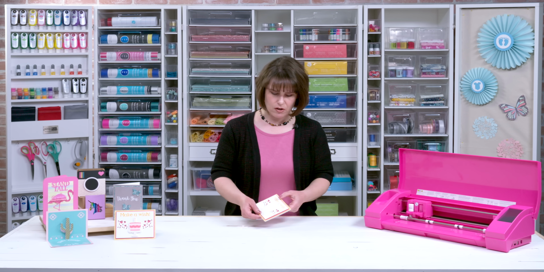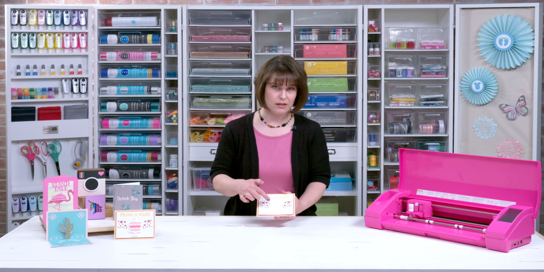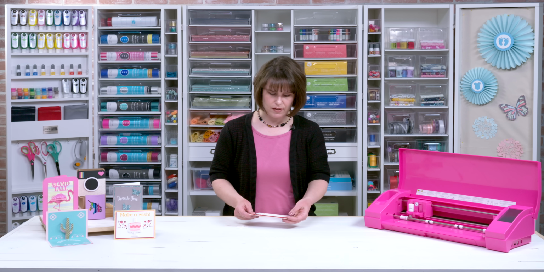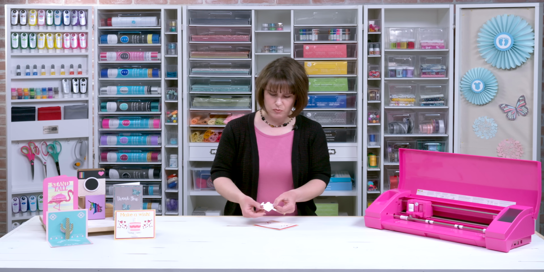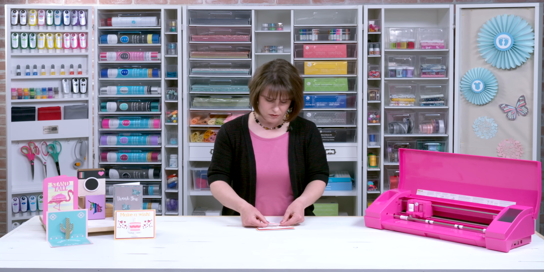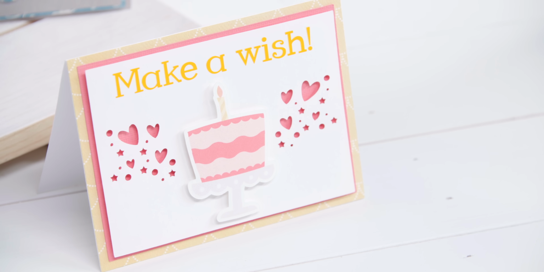And this card is just layers like we've done previously. There's different shapes of rectangles, and I added some extra little cutout designs and added some adhesive, the foam adhesive, to make that kind of pop. And so I've just added some more foam adhesive on the back of this print and cut cake. And I will just center that on there. And that just makes a really cute, whimsical birthday card.